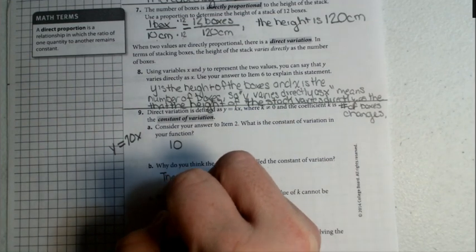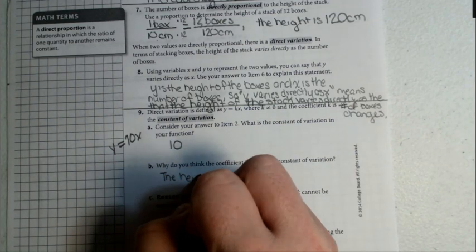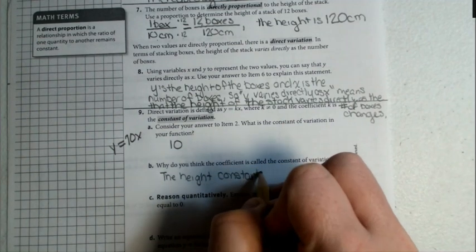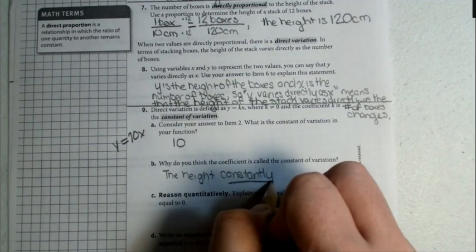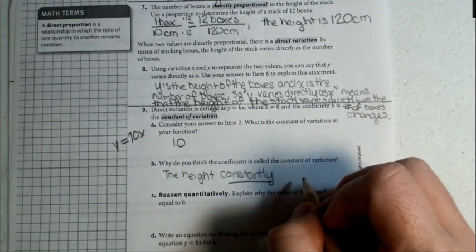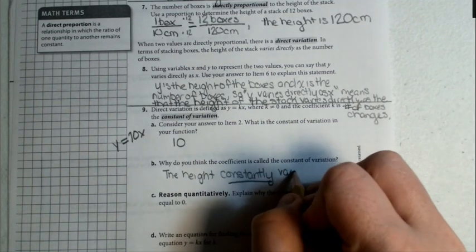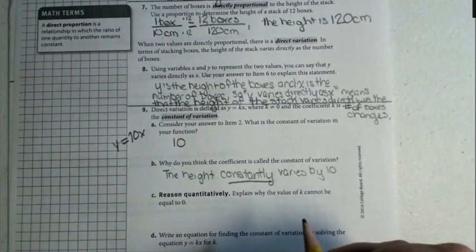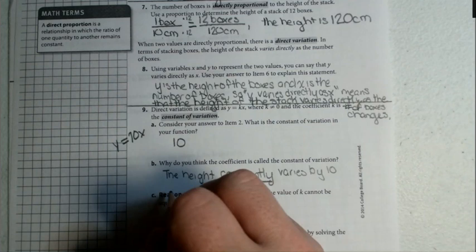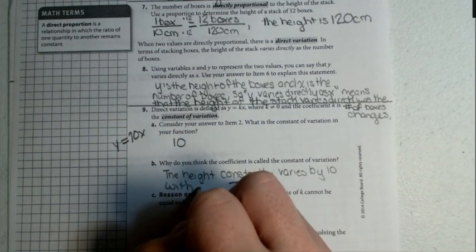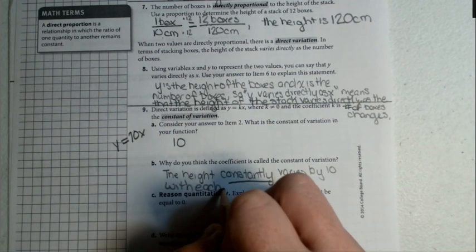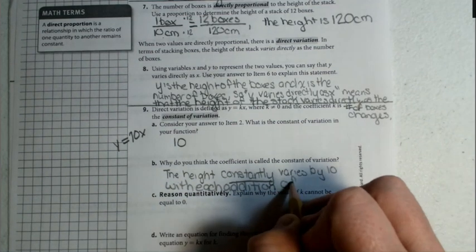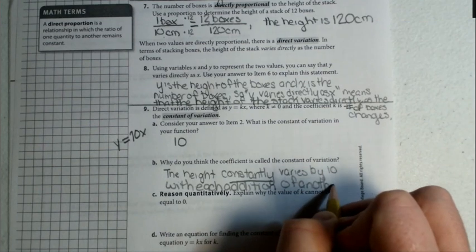Well, the height constantly varies by 10 with each addition of another box.